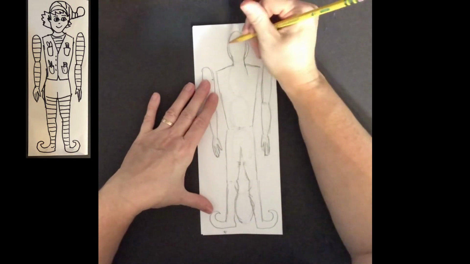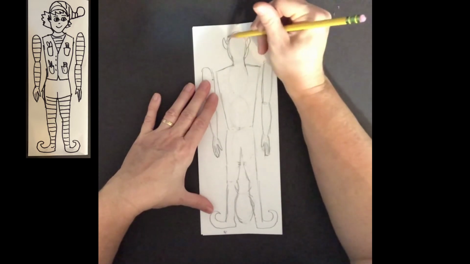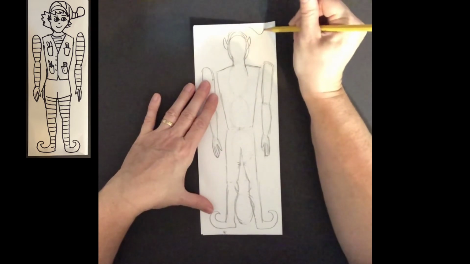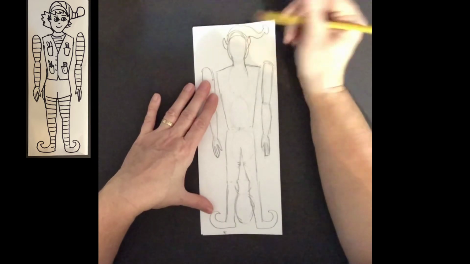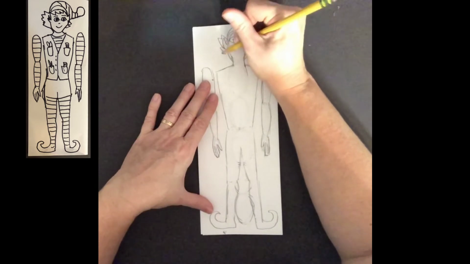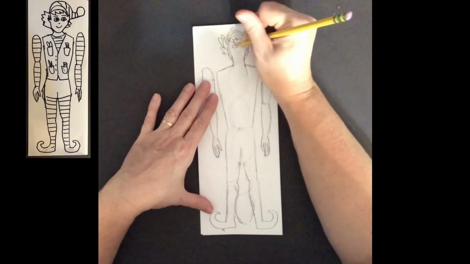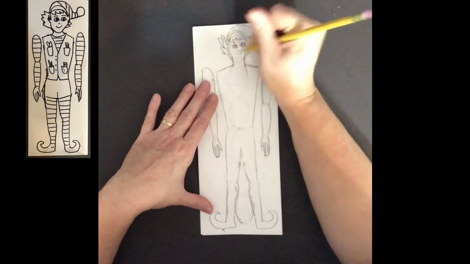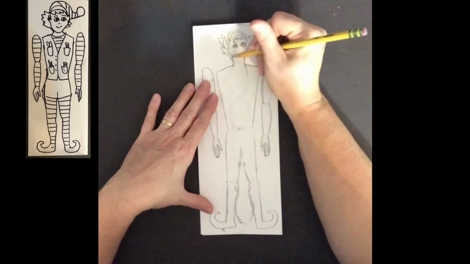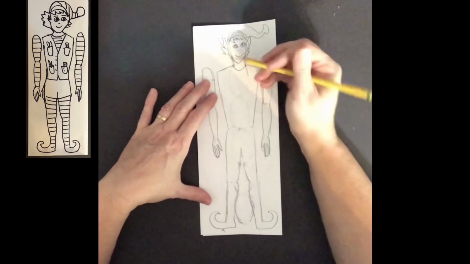And I'm gonna go ahead and give him some big elf ears. To keep with the theme, I'm gonna give him a great kind of elfy Santa sort of hat. Maybe give him some crazy elf hair. We're gonna give him some happy eyes because he loves his job. And a big smile. Give him a chin. Give him a shirt line.